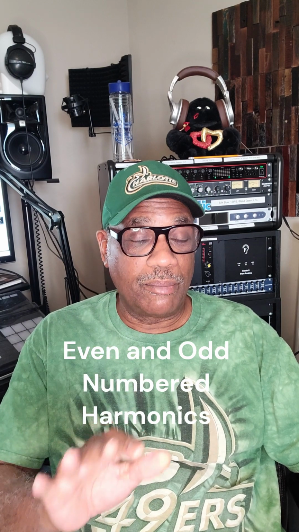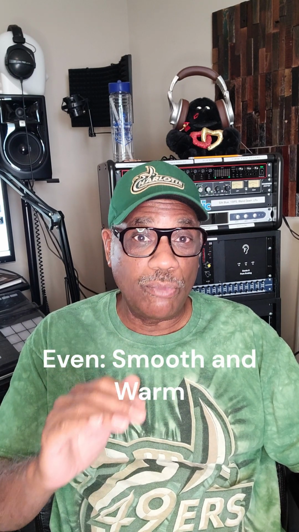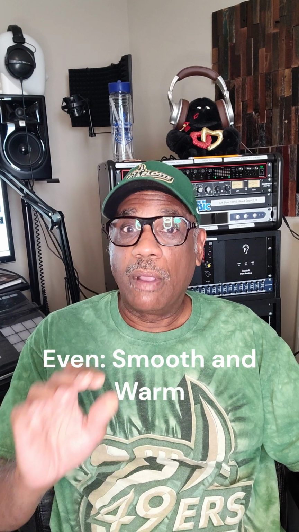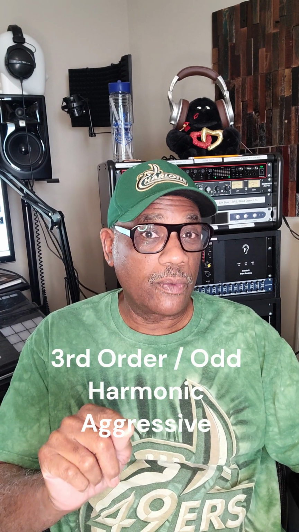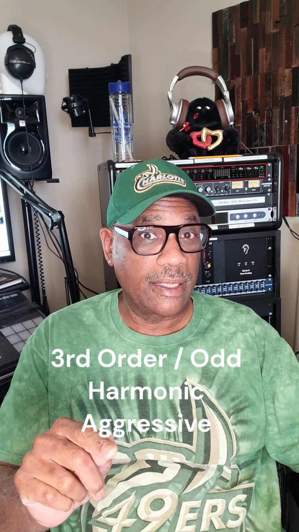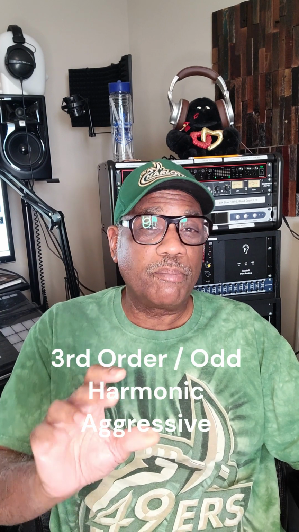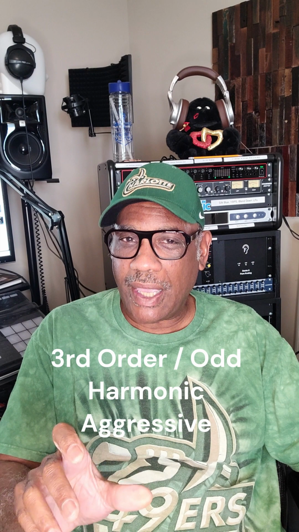The even numbered harmonics are going to be much smoother, warmer, more pleasant to listen to. They just create that nice warmth that you might want to put on top of a vocal. A third order harmonic, which is an odd numbered harmonic, is going to create something that's a bit more on the distorted side. It's a bit more crispy, might sound a little bit more tinny. It's definitely going to be more aggressive than applying a second order harmonic.